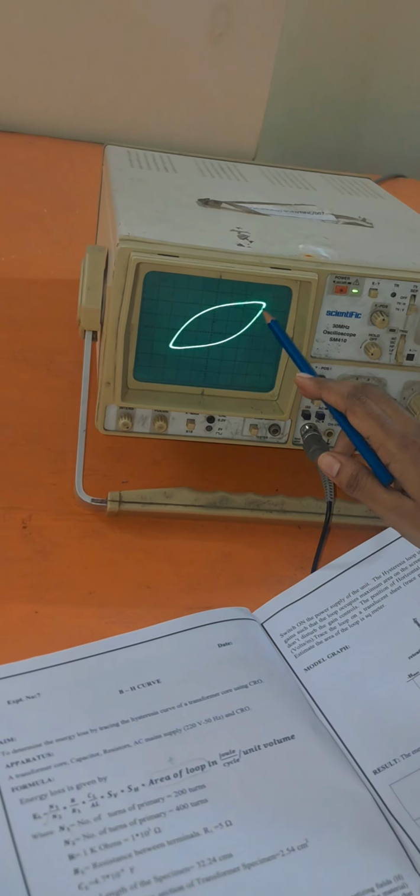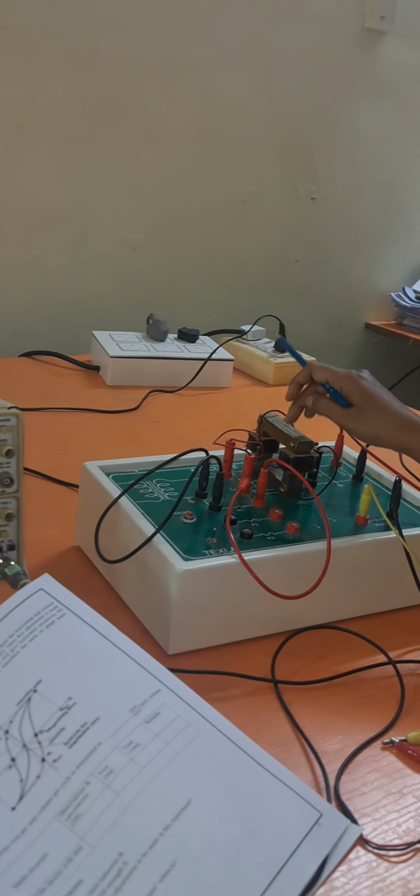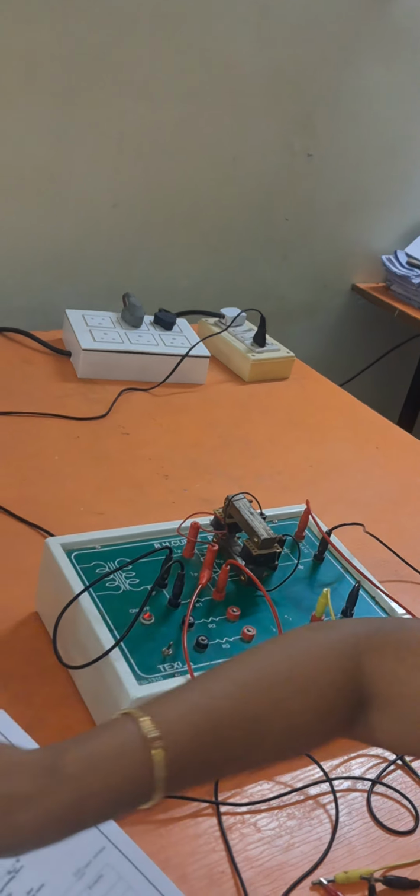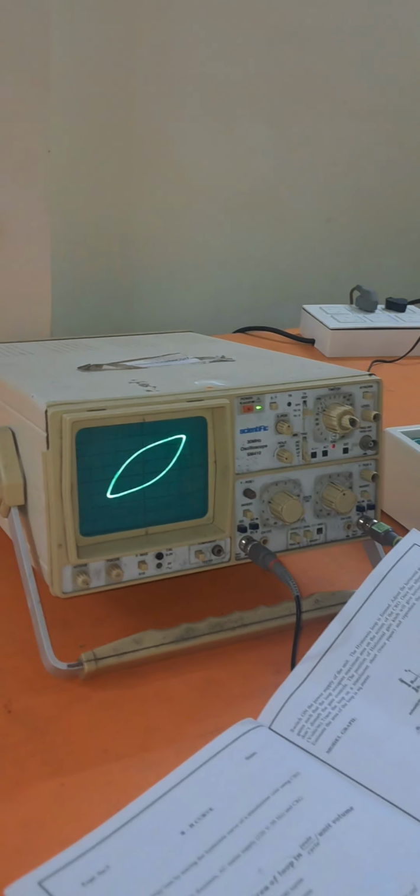The only thing you should remember in this BH curve is the lagging of B behind H. For that, we have taken the transformer core, which is a ferromagnetic material, a soft magnetic material. That is why we got a narrow hysteresis curve, because it is a soft magnetic material. So this is the overview of the BH curve.